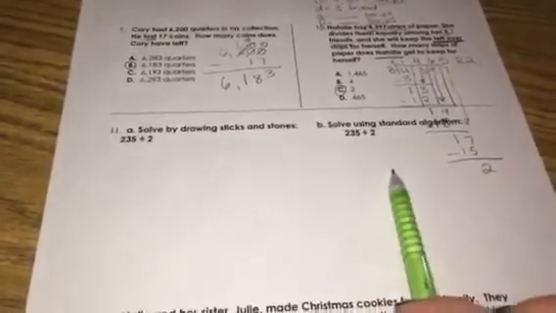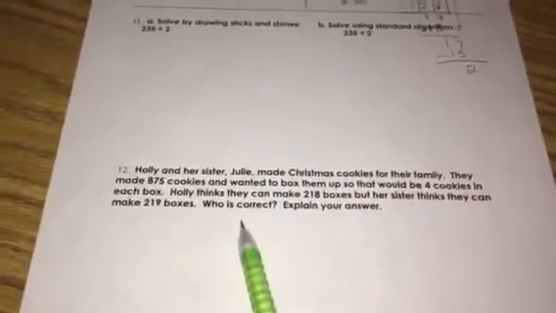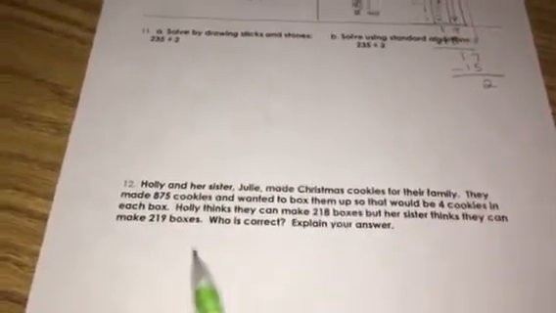Alright guys, for 11, I want you to solve this by yourself. And then for 12, you do not need to do this. We will do this together in class on Thursday.